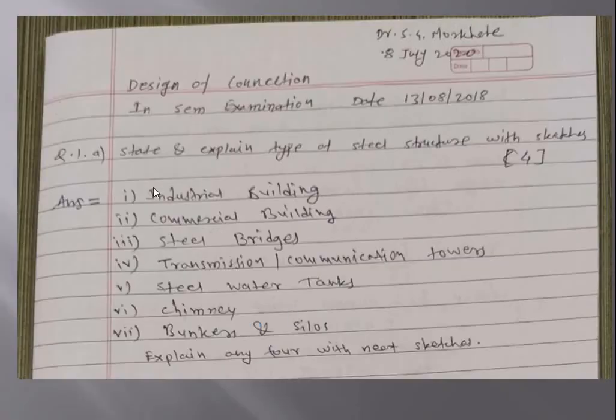The first question: state and explain types of steel structures. These are the types of steel structures: industrial buildings, commercial buildings, steel bridges, transmission and communication towers, steel water tanks, chimneys, bunkers and silos. From these, you have to write down 4 to 5 types, draw a neat sketch, and explain each structure in one or two sentences. If you do it this way, you will get the full four marks.